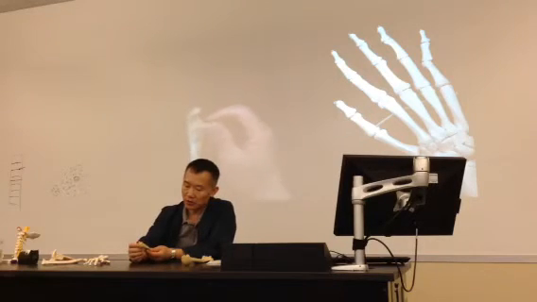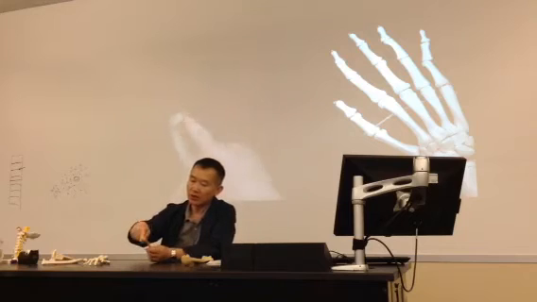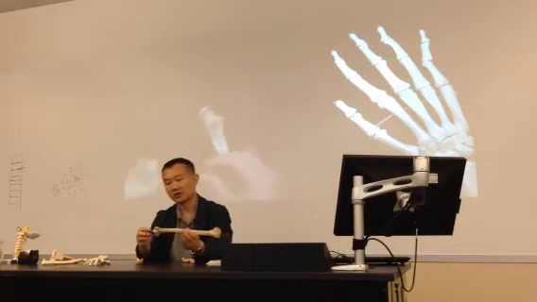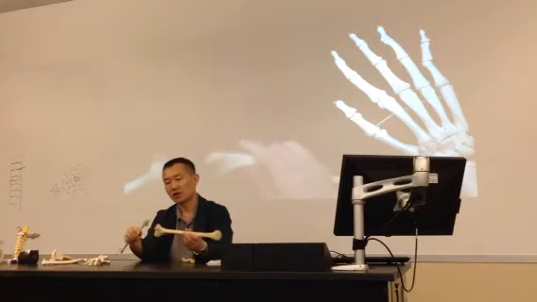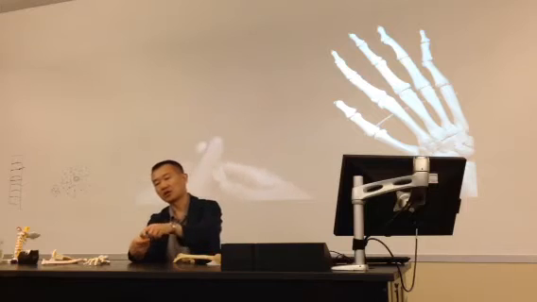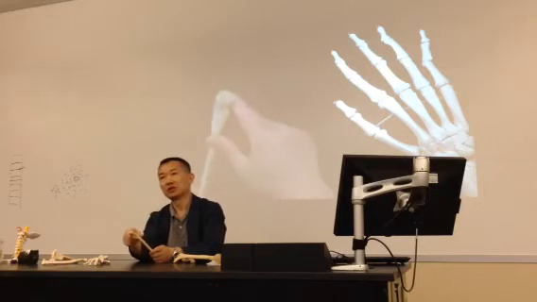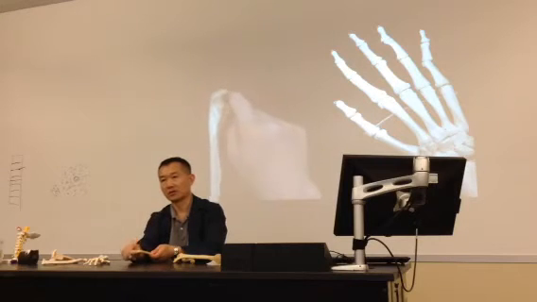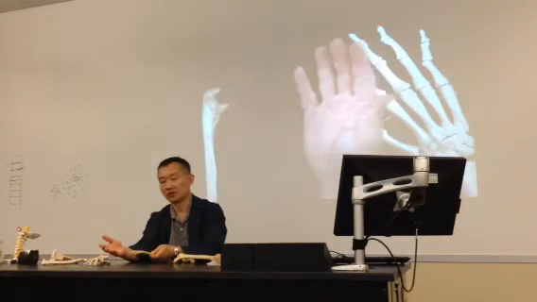This is the coronoid process. And this we call the trochlear notch, because of the trochlea over here. This trochlear notch fits here. It's also called the lunar notch, because it's like a new moon, if you look at it transversely.